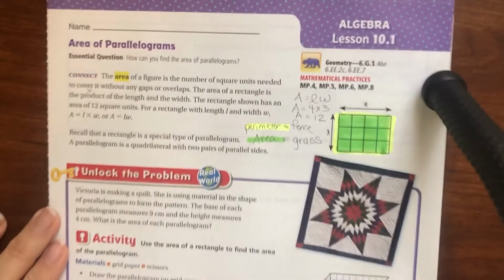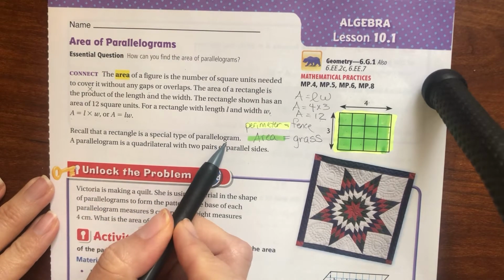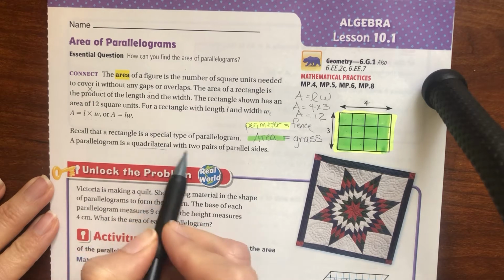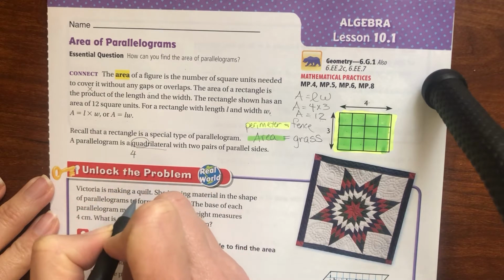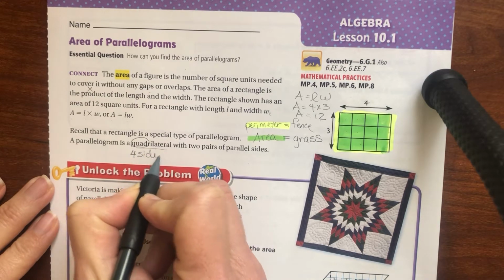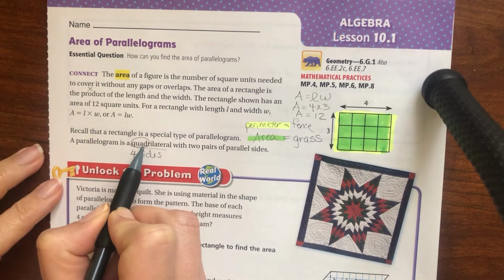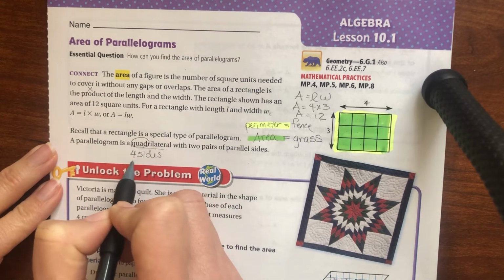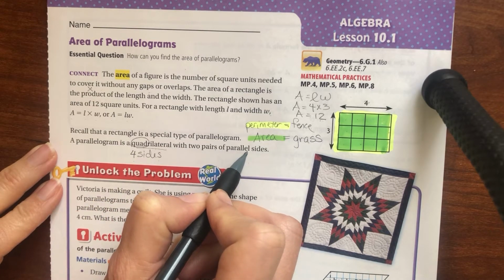Okay, now we're going to move on to parallelograms. Remember that a rectangle is a special type of parallelogram. A parallelogram is a quadrilateral, meaning 4 sides. Quad means 4. Like a quad, if you ride an ATV and you call it a quad, that means it has 4 wheels. So quad means 4. So a quadrilateral is 4 sides with 2 pairs of parallel lines.